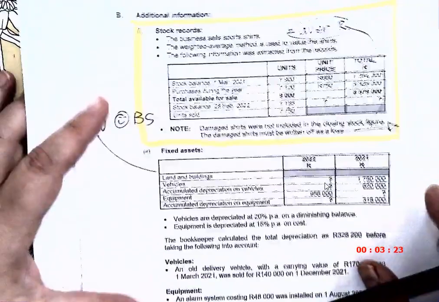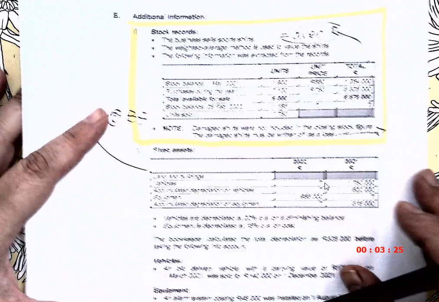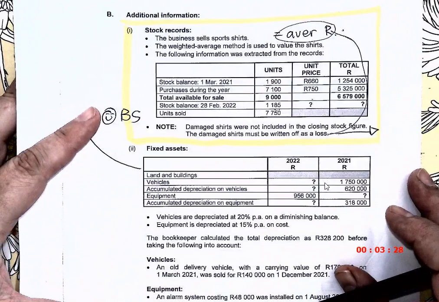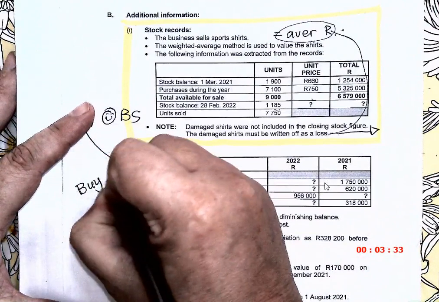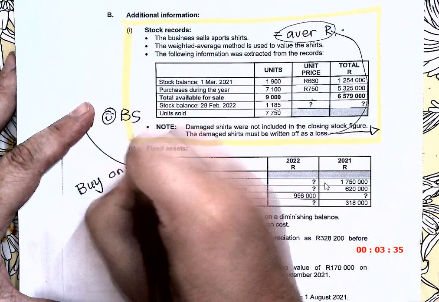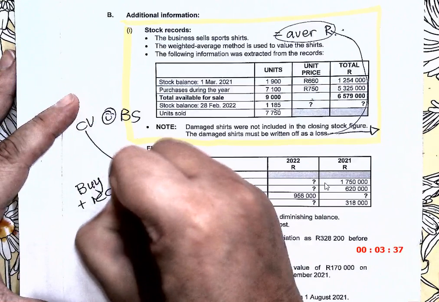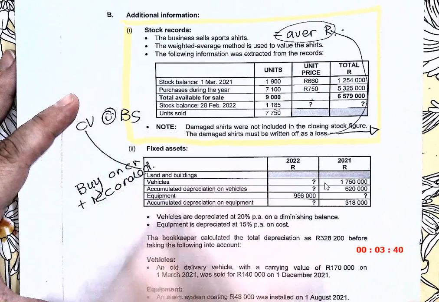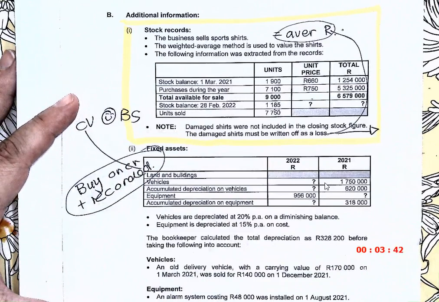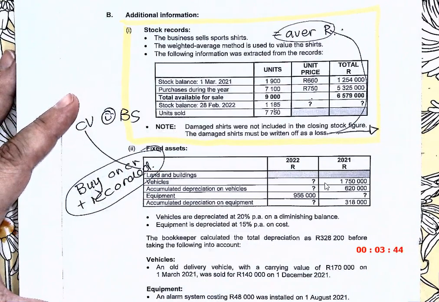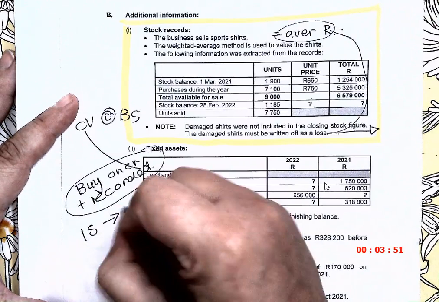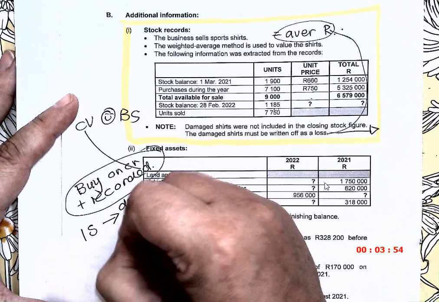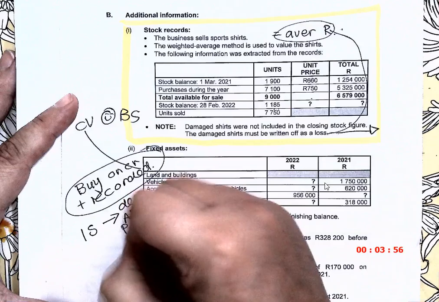So the only thing I literally care about is, did I buy on credit and was it recorded? And the second thing that I need to know, so that will go to the balance sheet only if I bought something on credit and I didn't record it. Okay? The income statement, I will show the depreciation and the asset disposal profit or loss.